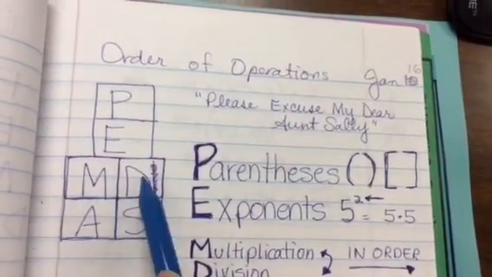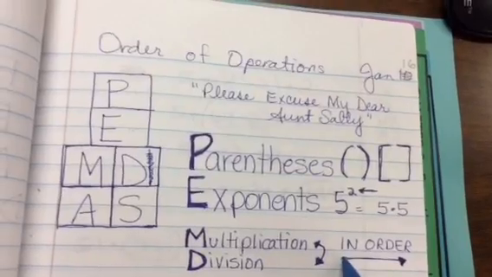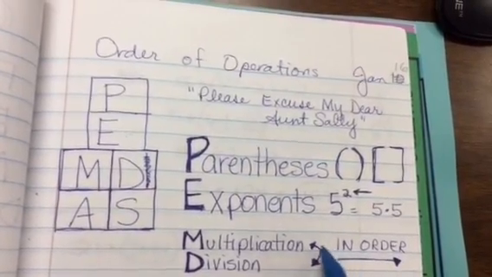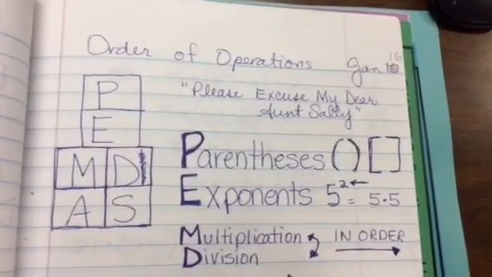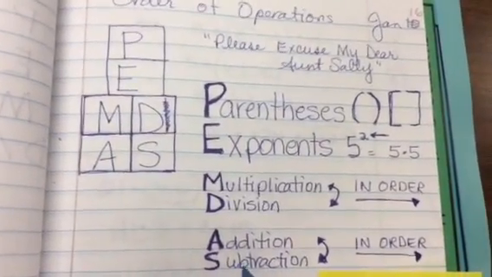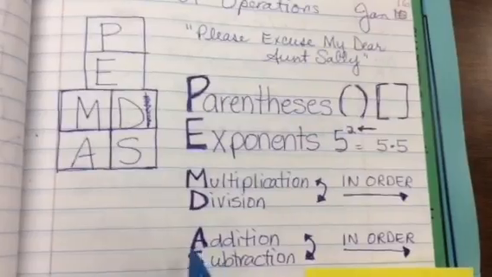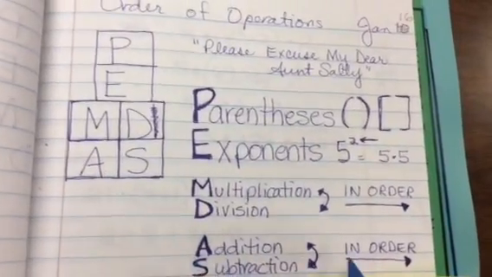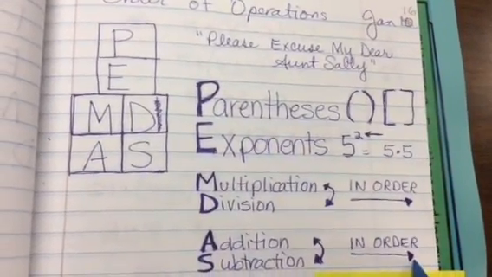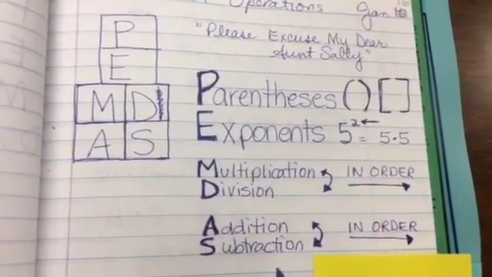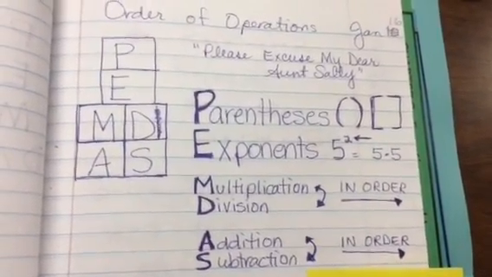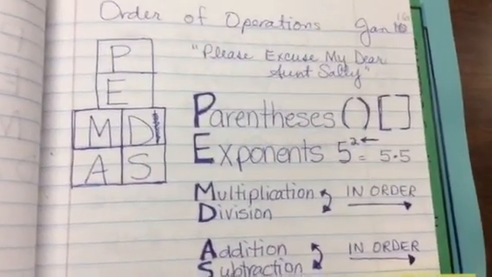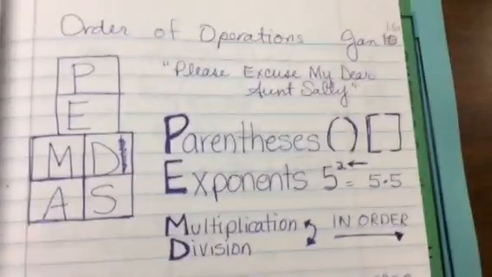Then I've got multiplication and division. And guys, you just go in order, left to right. So if it's written with division first, you do division first. Same thing with addition and subtraction. Even though the A comes first, you do them in order left to right. So if the subtraction comes first, you do it first. Okay, so you are copying all this down. If you need to pause, please feel free to pause. Okay, because I've got it all copied down already.